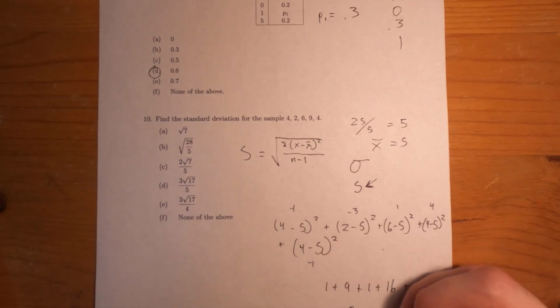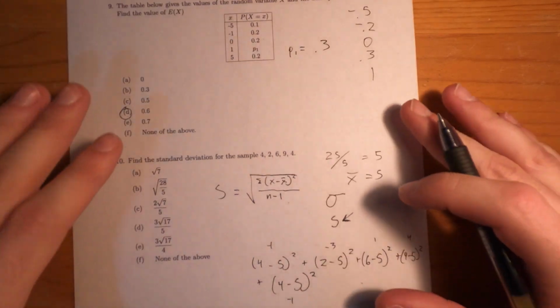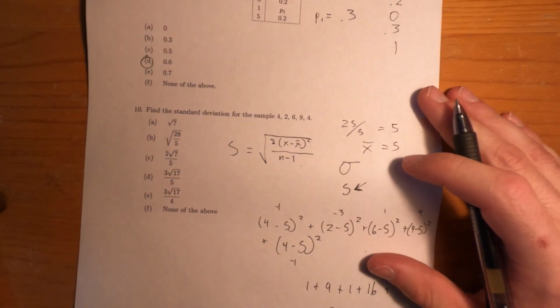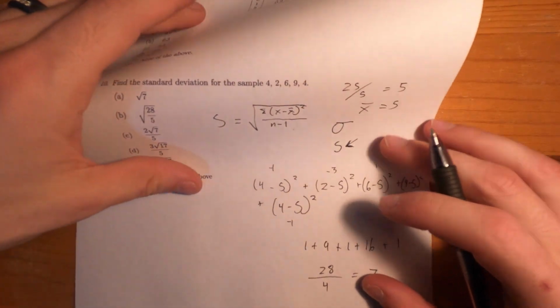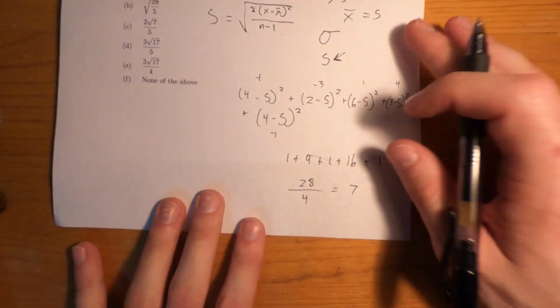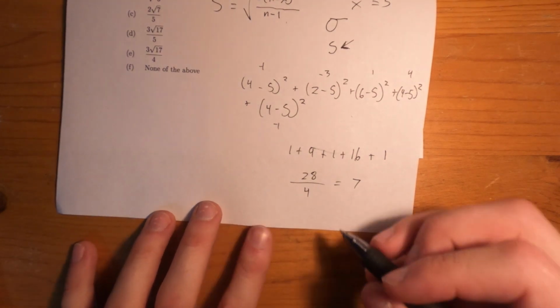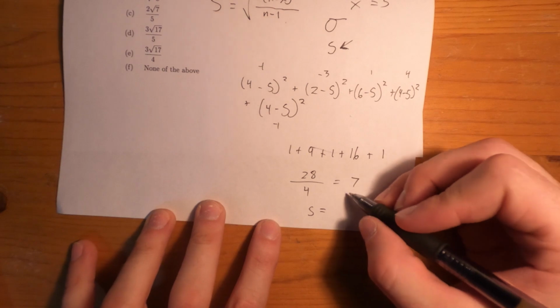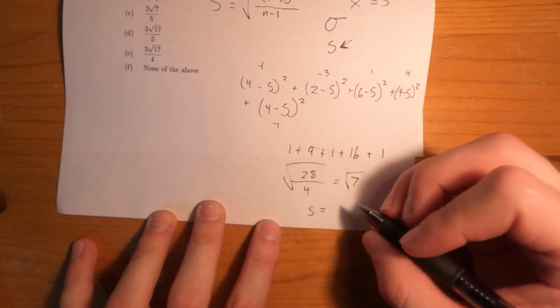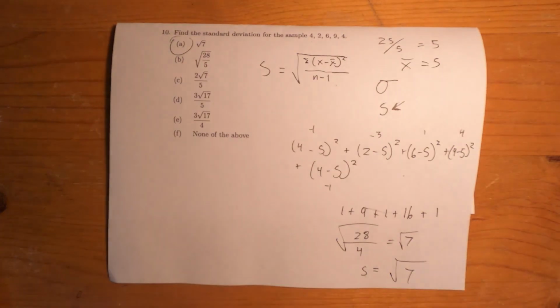Remember, this is a square root. Let me just fold this up so you can see my work. Sorry about that. And then s would be the square root of 7. Remember, that was the square root, which is a standard deviation.